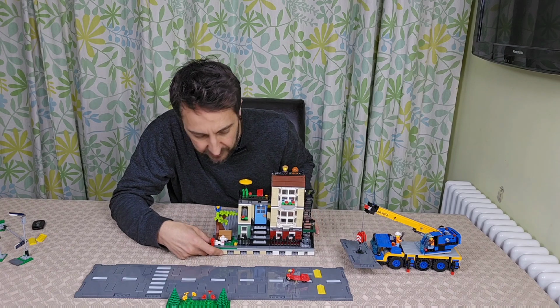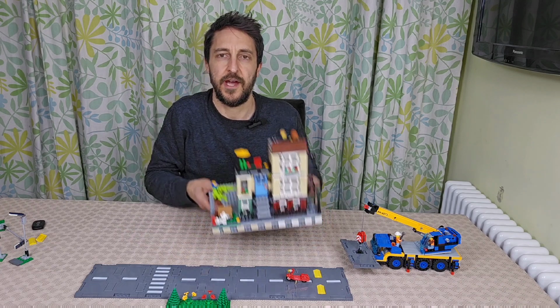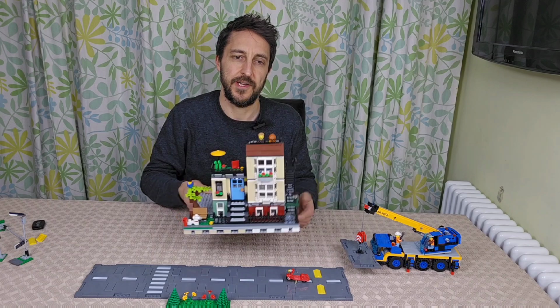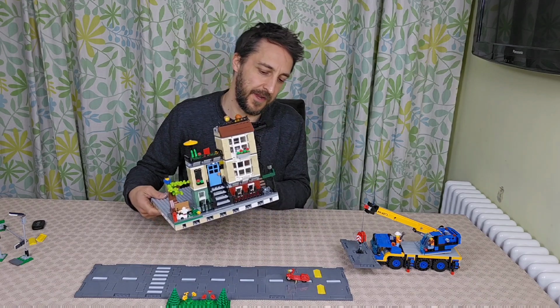So that is one example of a basic Mills plate. You can see now that it is absolutely solid. I can pick it up. I can do anything you want really with it.